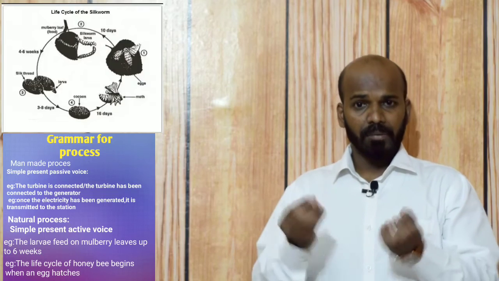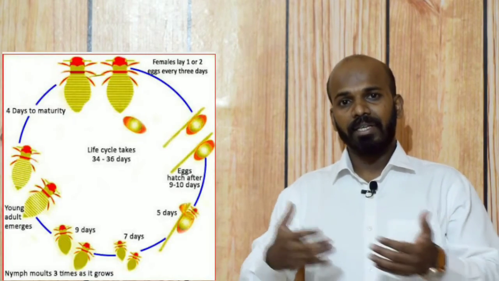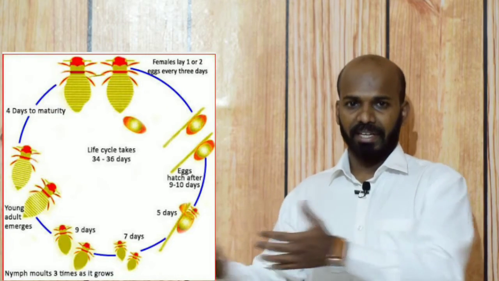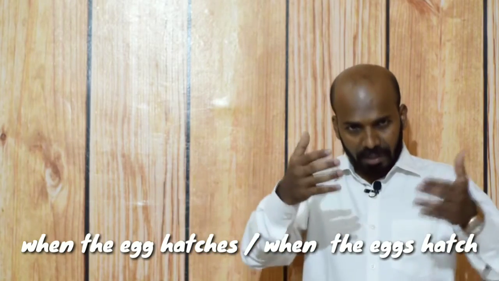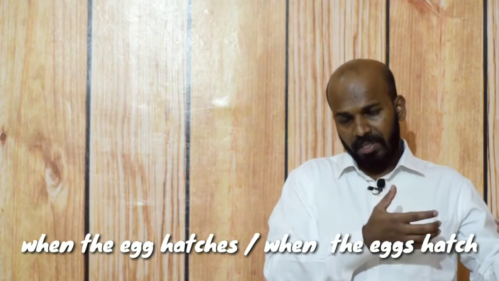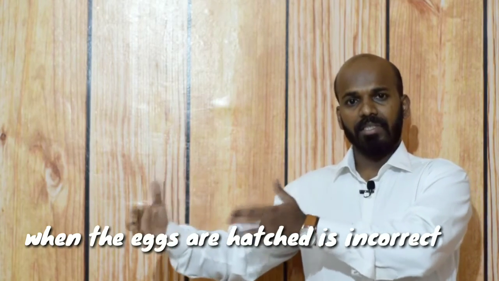Why did I use active voice here? Because this is a natural process. This is the life cycle of a silkworm. Since it is a natural process, you need to use simple active voice. Similarly, the life cycle of the honeybee. For example, the first stage in the life cycle of the honeybee starts when it hatches the egg. You cannot use "when the egg is hatched", since it is a natural process. The stage begins when the honeybee hatches its egg.